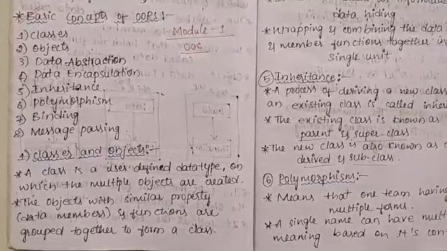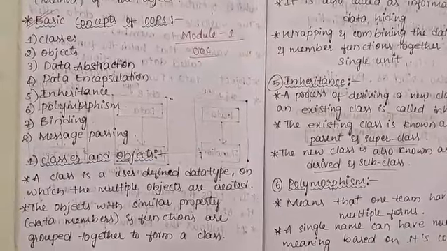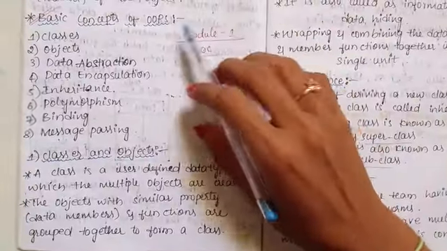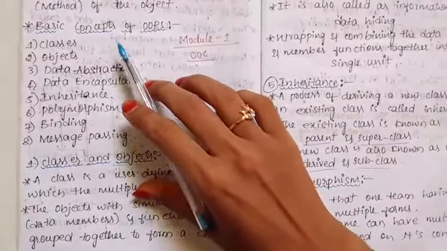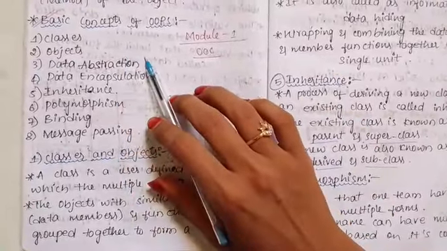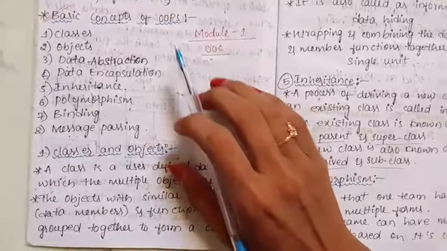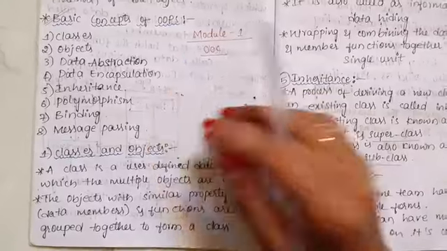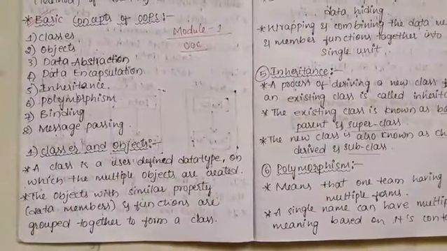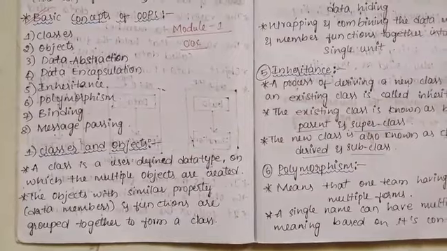In this video, I'm going to explain the basic concepts of OOPS from module 1. This is a very important question. They have asked it in all the question papers for 8 to 10 marks. Easily you can score 8 to 10 marks if you watch this video completely. Don't worry, I'll explain in a very simple way.